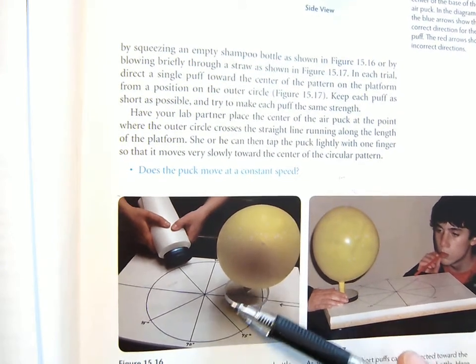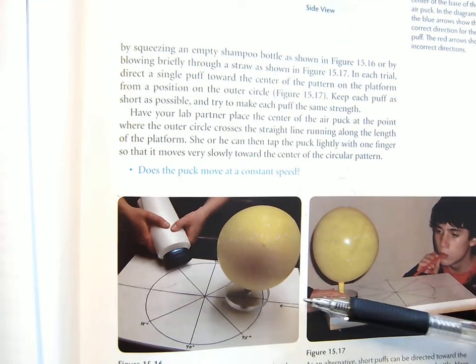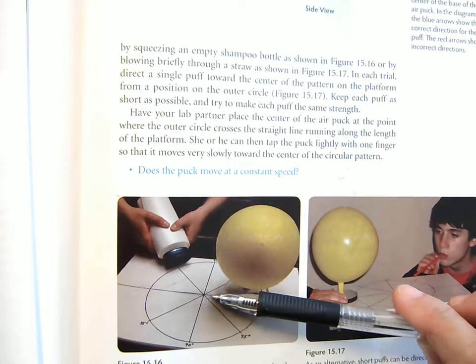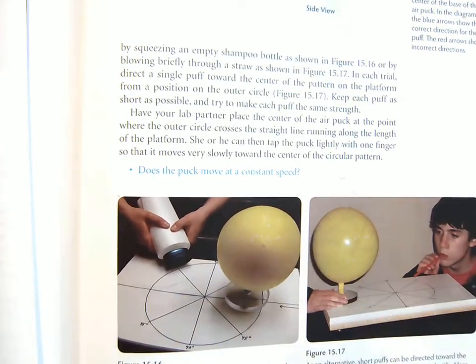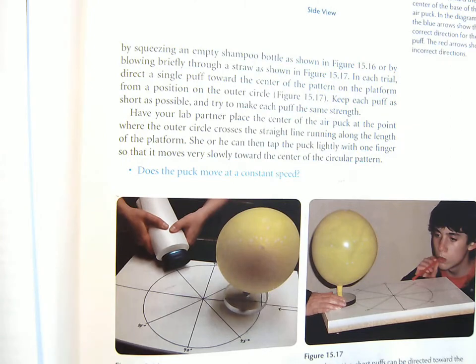And if there's that little air pocket between the puck and the platform, then there's no friction. And then if we just apply a little bit of force, the puck will move at a constant speed in a constant direction. So that's hopefully what we would observe at this point. Yes, the puck would move at a constant speed in a constant direction with just one small application of force.